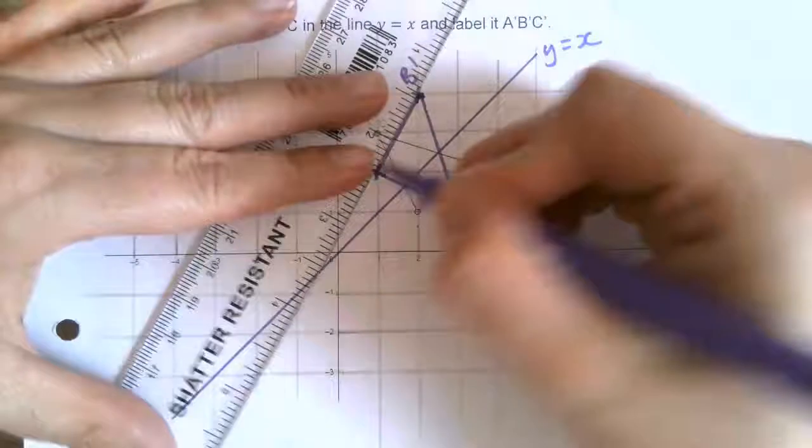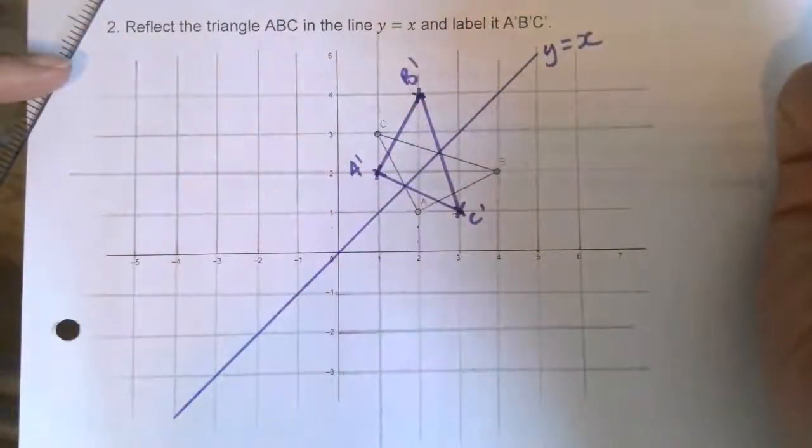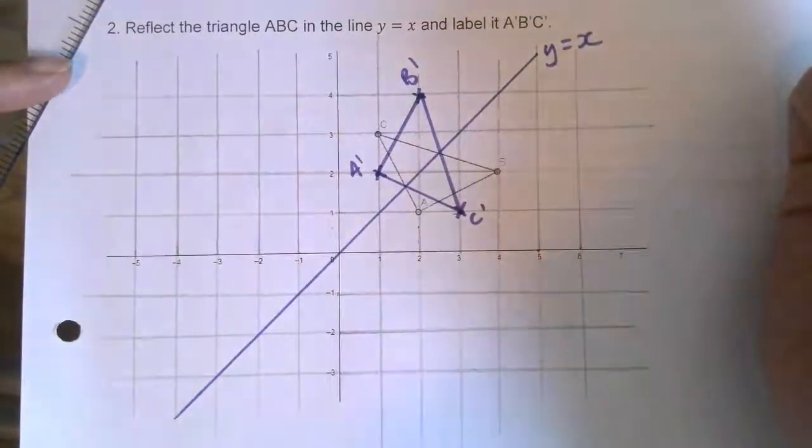Right, there we go. Yep, that does look right. Took me a minute there, but yeah, it does.